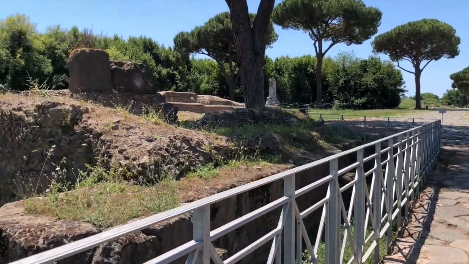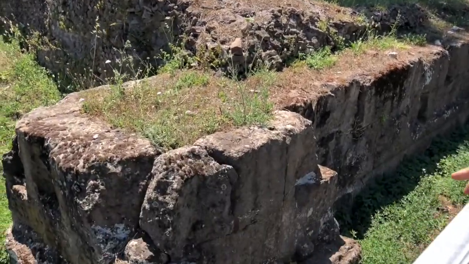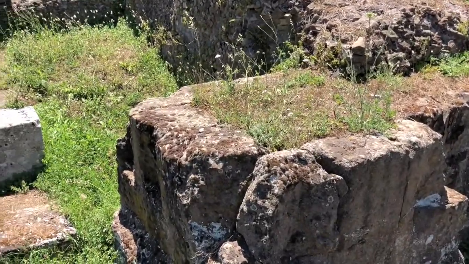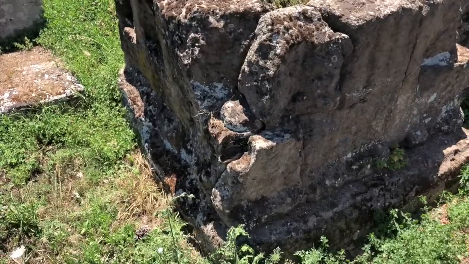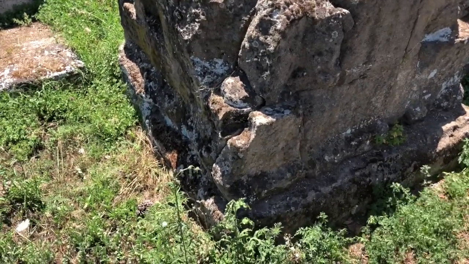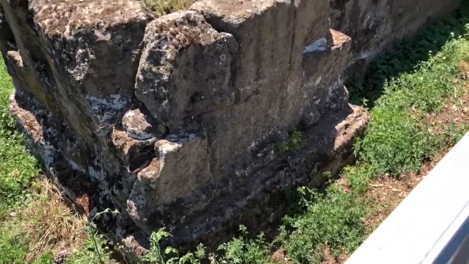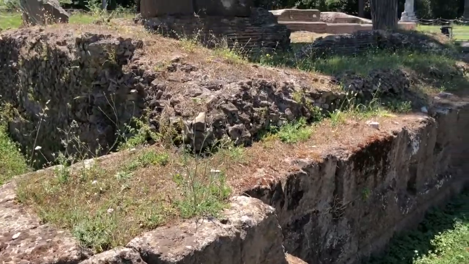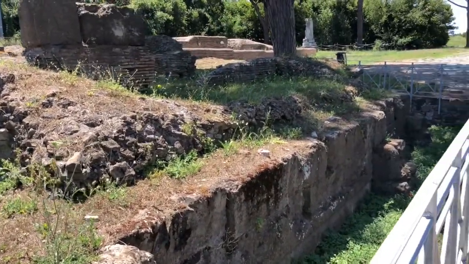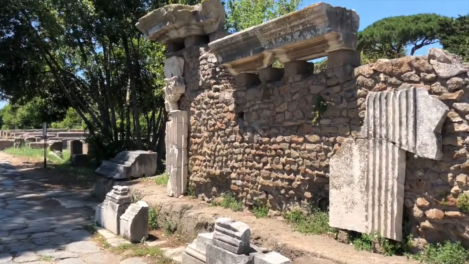You can see over here the level which probably was before Christ. You can see these blocks of tufa, which is one of the two volcanic materials that the Romans have been using since the beginning to build either roads with basalt or constructions with this sort of volcanic sand.